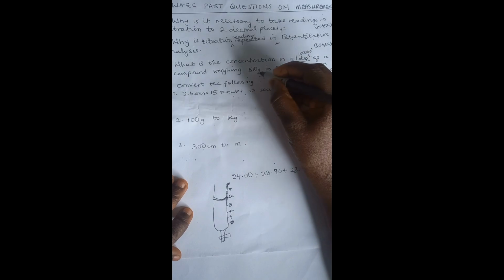You cannot use it as gram per dm cube, because this is gram per cm cube, and this is 50 gram in 250 cm cube, whereas the mass concentration unit is gram per dm cube, not cm cube. So you need to convert this to dm cube. If 50 gram is in 250 cm cube, how many gram, that is x gram, will be in 1000 cm cube or 1 dm cube?